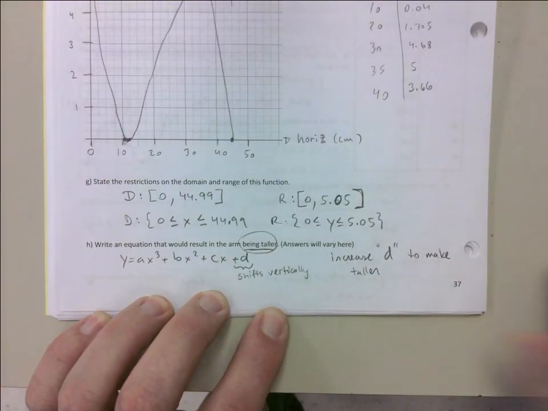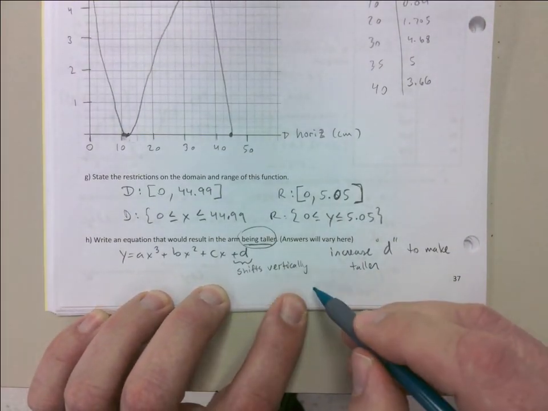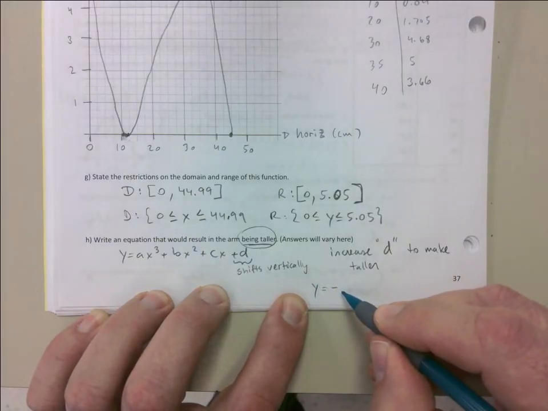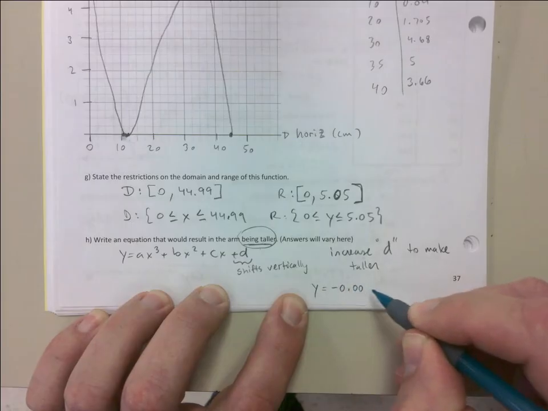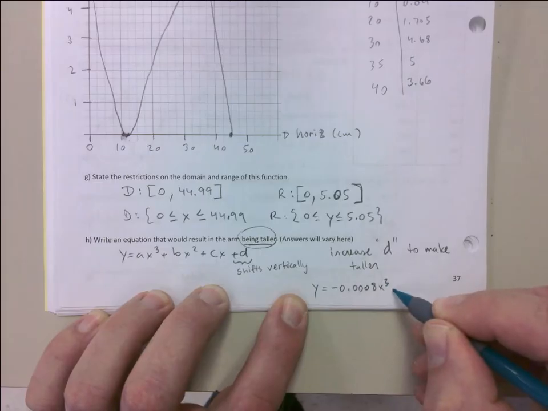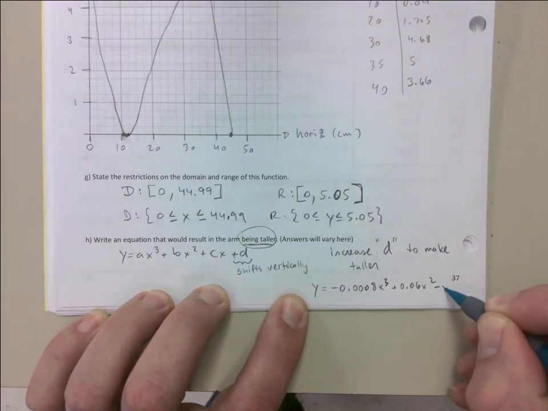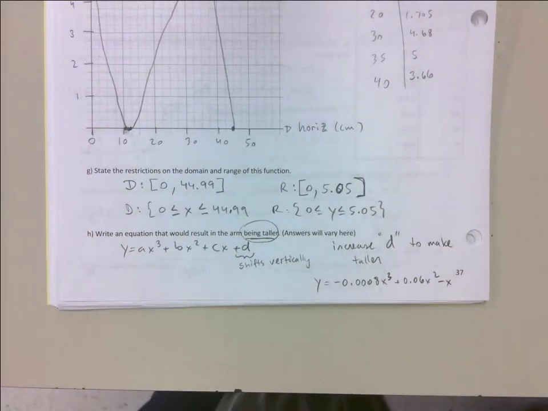Sorry, I'm running out of room. That's why I'm just writing that way. Negative 0.0008 x cubed plus 0.06 x squared minus x, and here I'm just going to go plus 6.